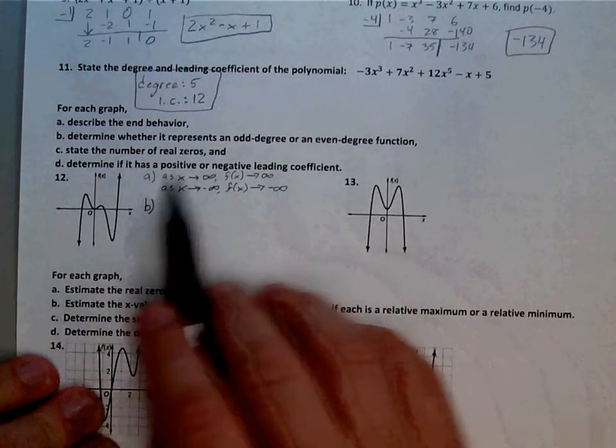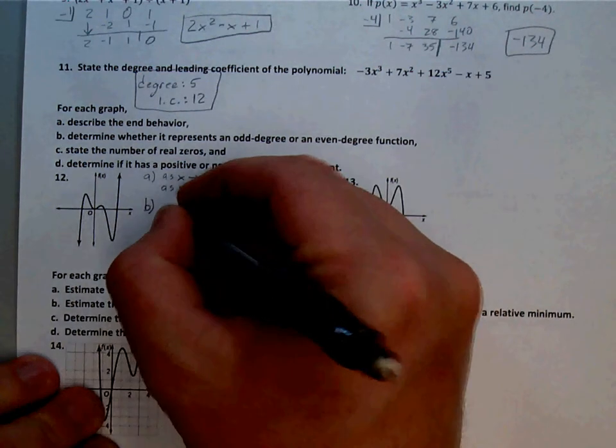Determine whether it represents an odd degree or even degree. The right side's going up, left side's going down, they don't agree, so that's odd.